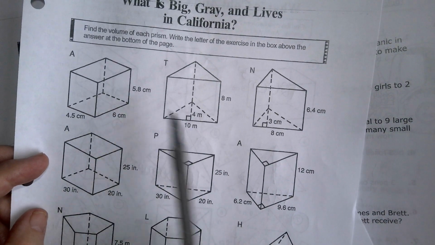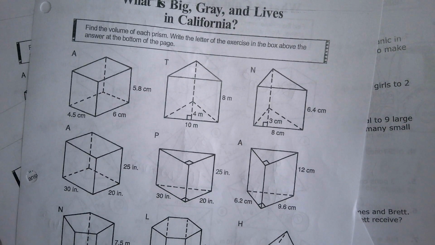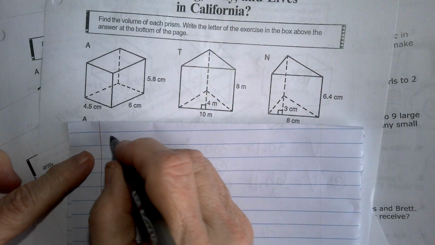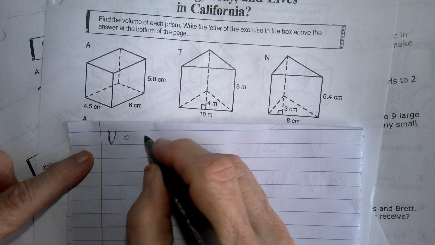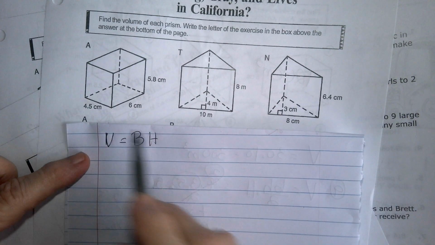I'll help you with the A and the 2 A's. Okay. So let's start with the first A. So the first A is the volume is base area times height. What's the shape of the base area?